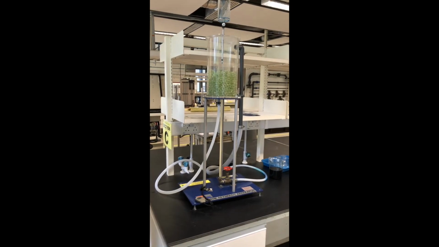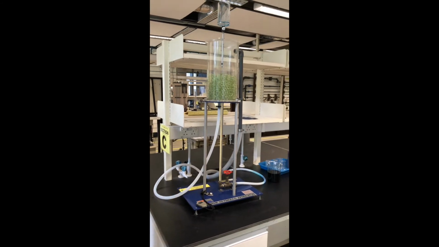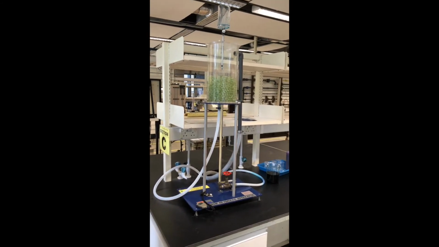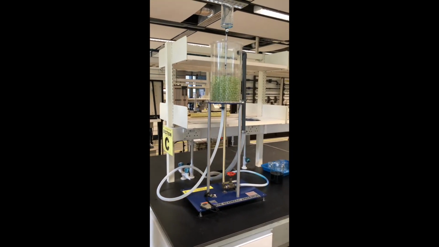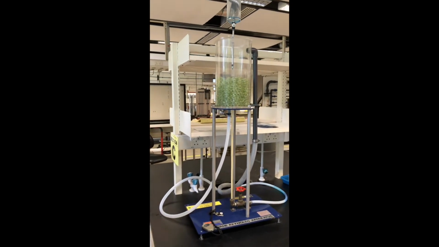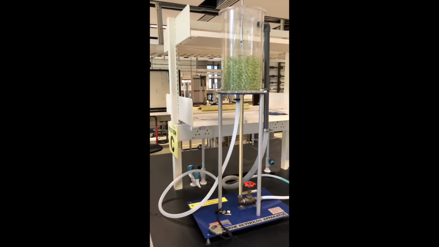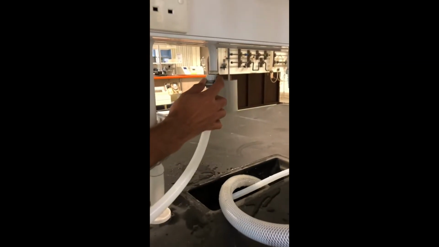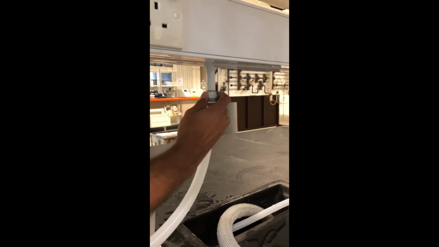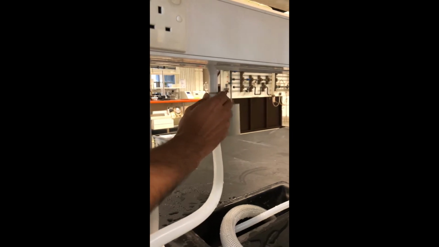Okay, so let's set up the Osborne Reynolds apparatus so that we can get the readings from the experiment and find out the Reynolds number for the different types of flow. Here the first step will be to connect the inlet pipe to a continuous water supply such as this tap, and we will just screw this on to the tap.